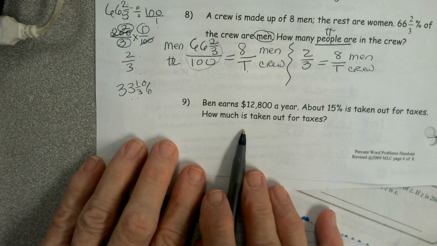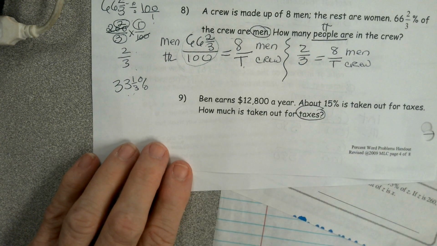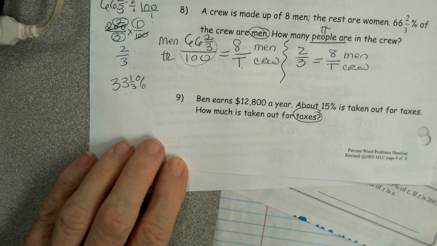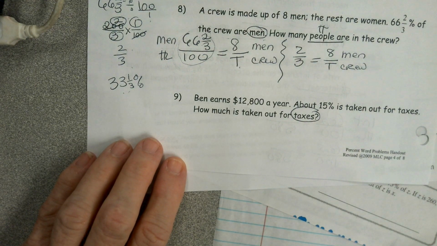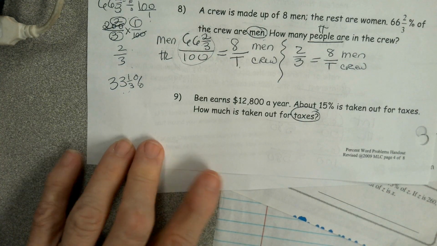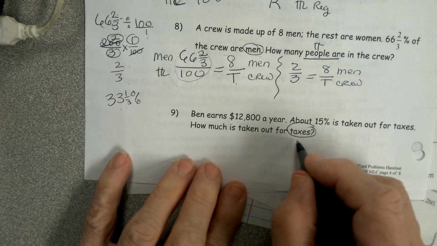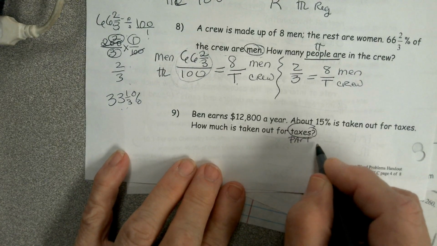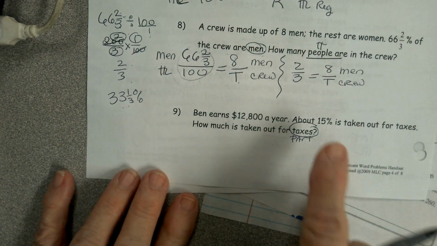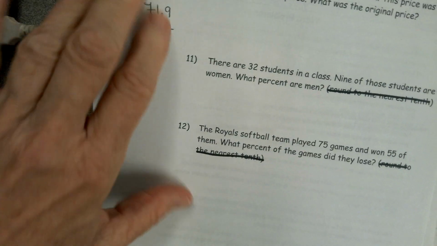This one's pretty easy. How much is taken out for taxes? Do you think that's going to be your total salary taken out for taxes? I get $1,000 a week. Do you think I have to pay $1,000 taxes? No. So is this part or a total? Part. It's part. So keep that in mind when you're setting this one up. The taxes are part, and you've got your percent. So these are hints to you. Again, mixed up answers.